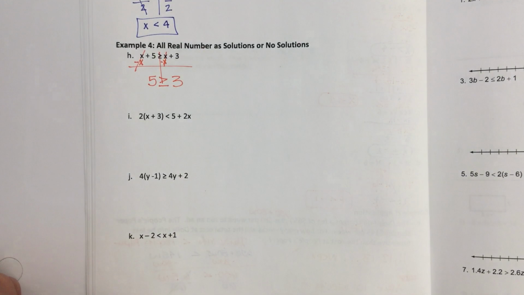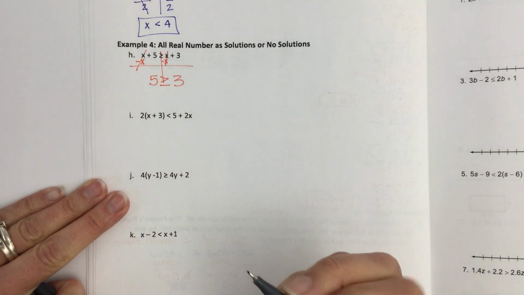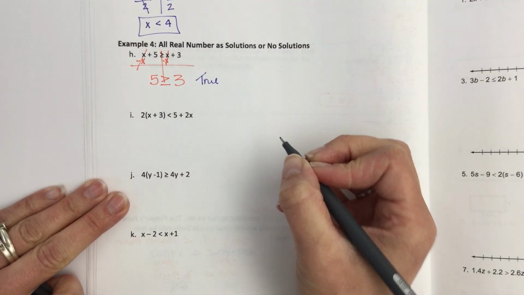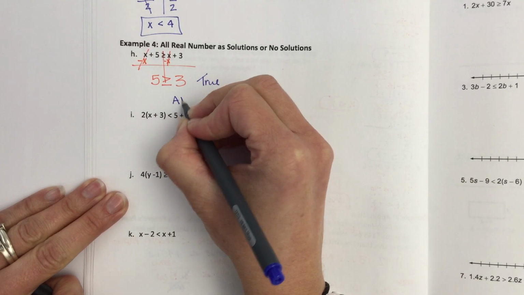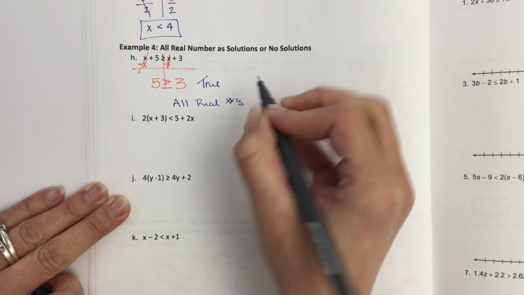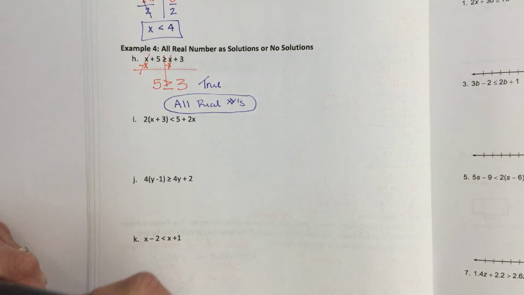Now, with an inequality, you have to look at it a little bit more closely. So is 5 greater than or equal to 3? Yes, this is true. So if it's true, that means your answer is all real numbers. You can't just tell me true or false.